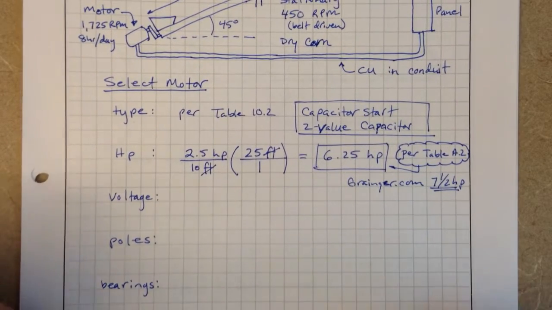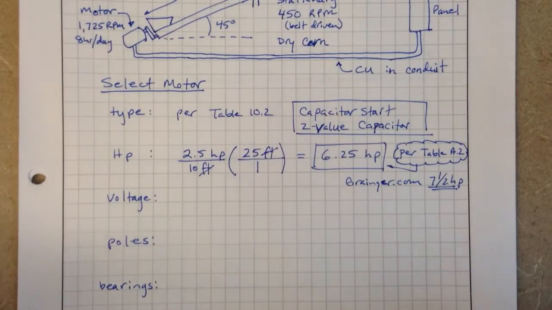Then we want to look at voltage. So what voltage would we run this motor at? Well, the concept is higher volts, lower current, right? Lower current, smaller conductor size. Smaller conductor size, less weight, less money. Okay, so that's the concept.